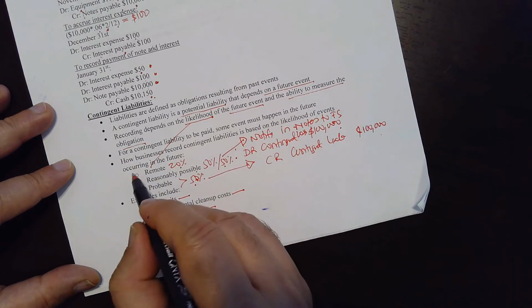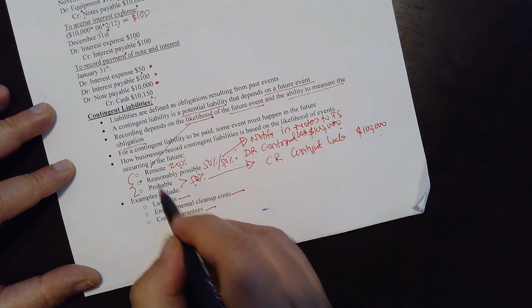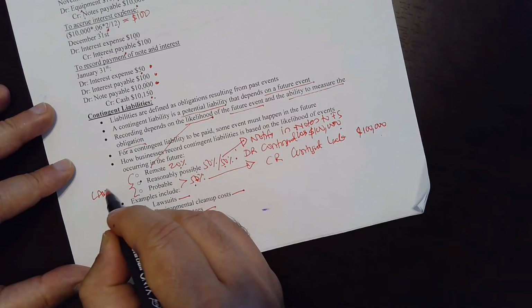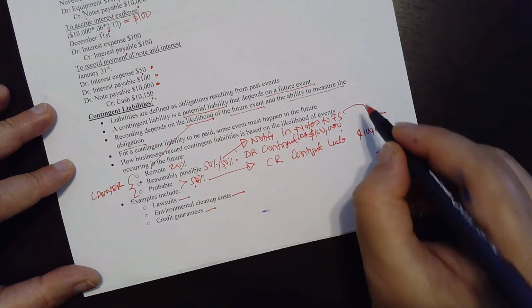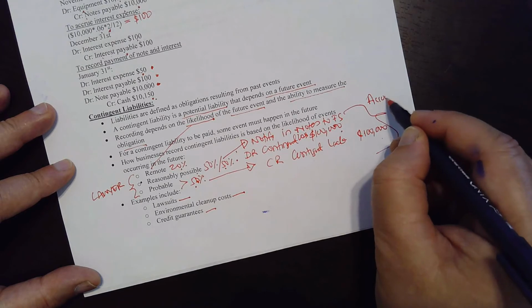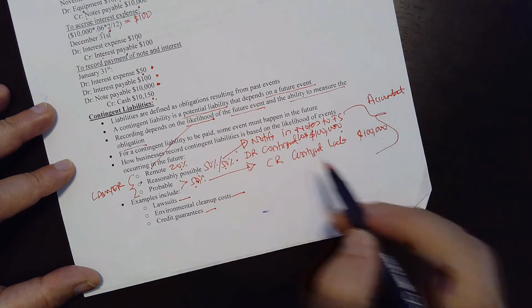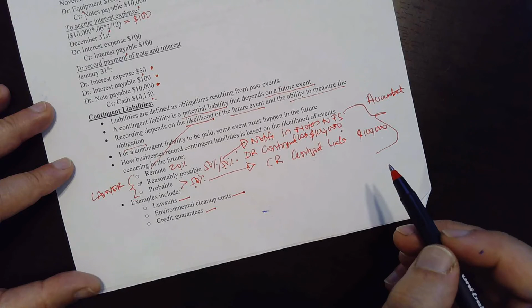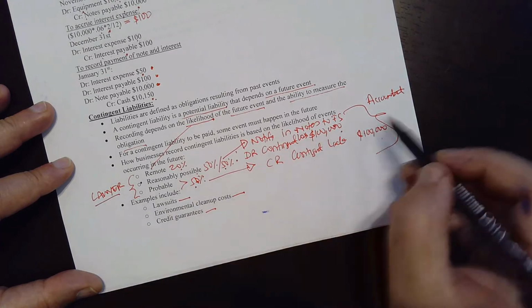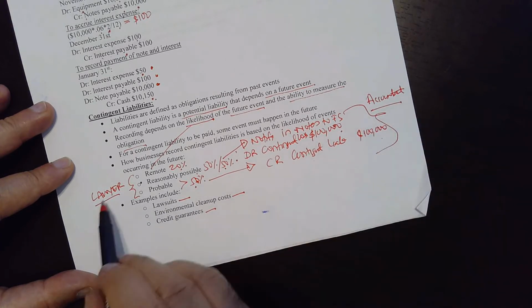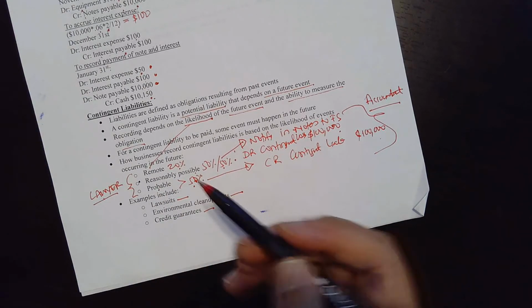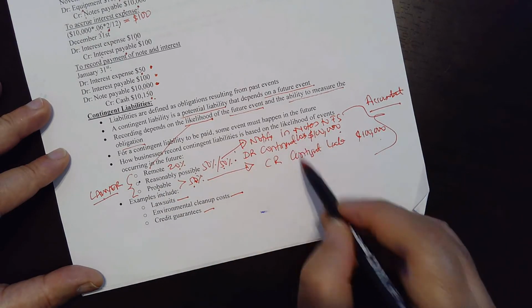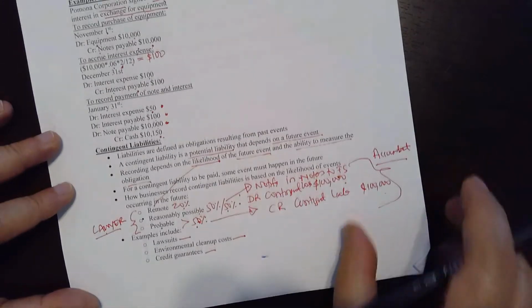So who's going to tell you what is the possibility? These possibilities are going to come from the lawyer, and this piece of information is completed by the accountant. So that is the reason you share this information with the lawyer and the accountant both at the same time. The lawyer is going to give you these possibilities, which one is the most likely, and then the accountant will do the rest for you.